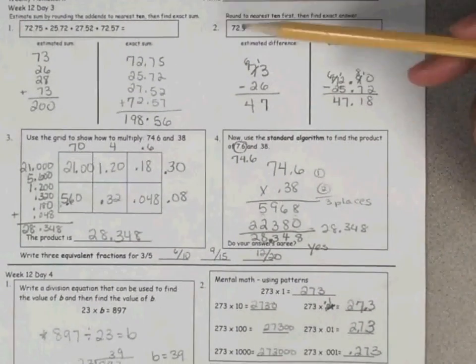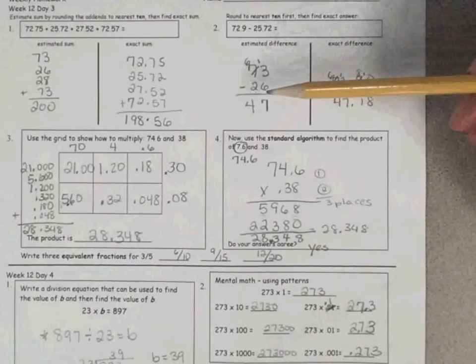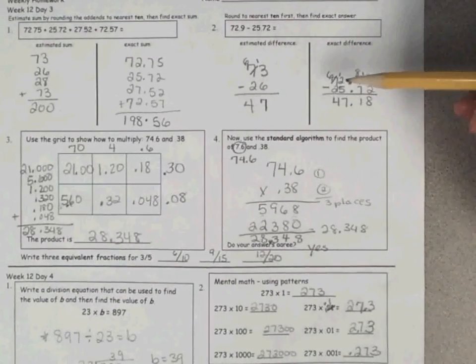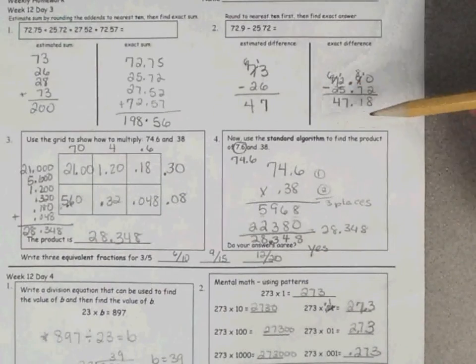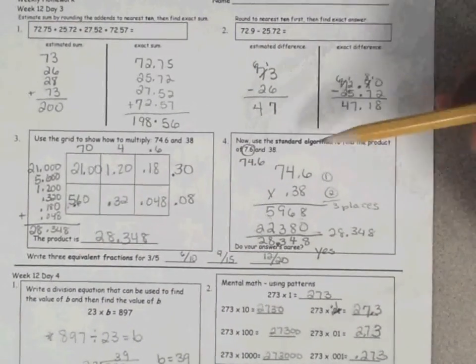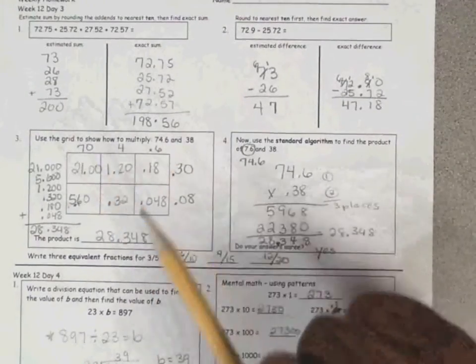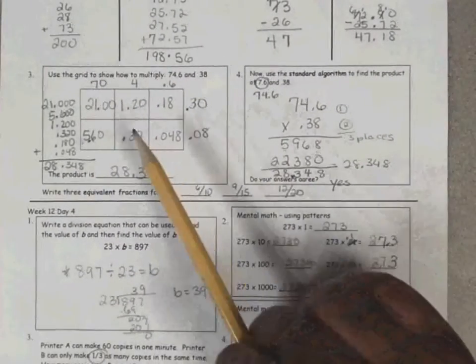Okay. Number 2, again estimating to the nearest 10. I get 73 minus 26, 47. I do an exact and I get 47 and 18 hundredths. Notice that these are both very close to each other, so these are reasonable estimates.